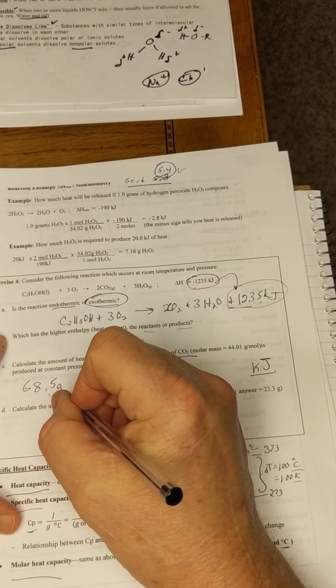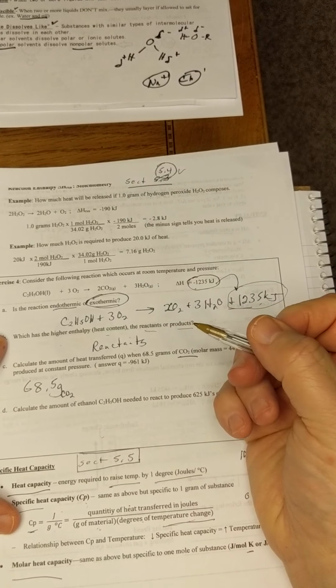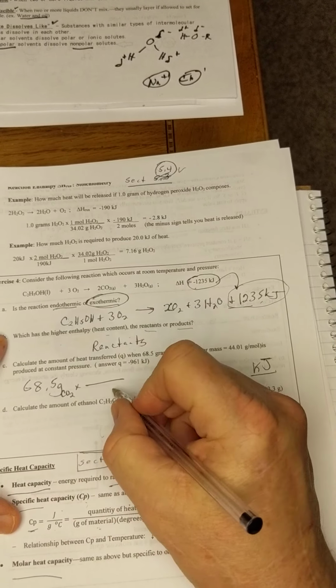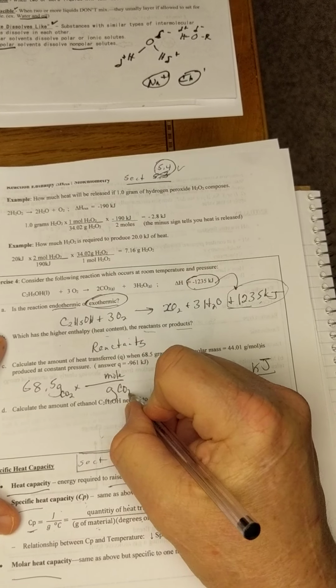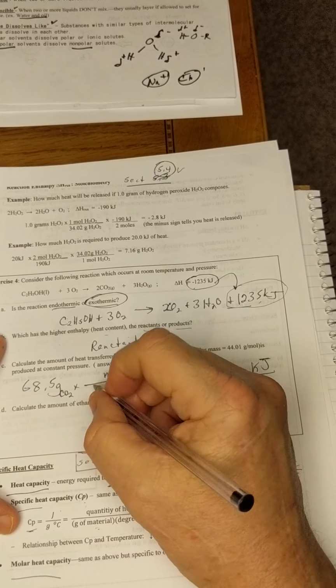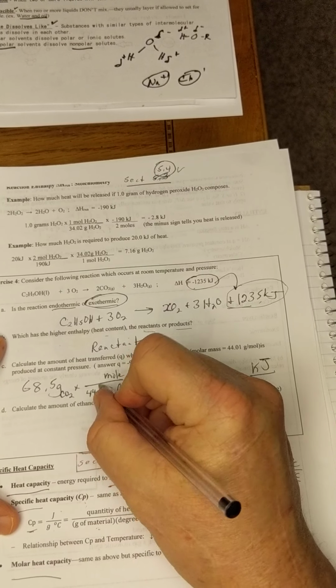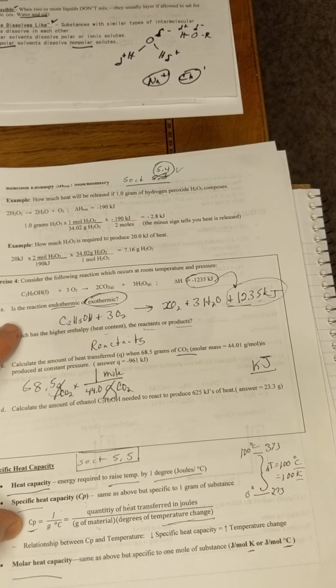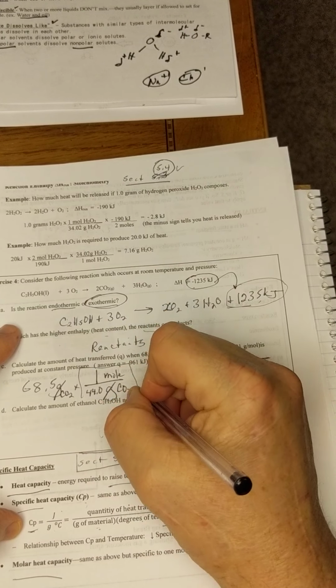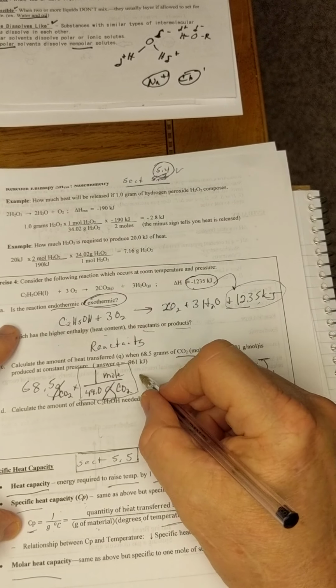Okay, this is CO2. If you don't label, you're going to get it wrong. Okay, so I need to go from a gram to a mole, and that's CO2, which is 12 plus 32, so it's 44 per 1. So molar mass is always per 1 mole. That's where you don't want to get mixed up.